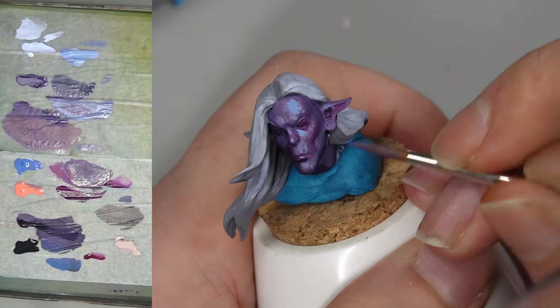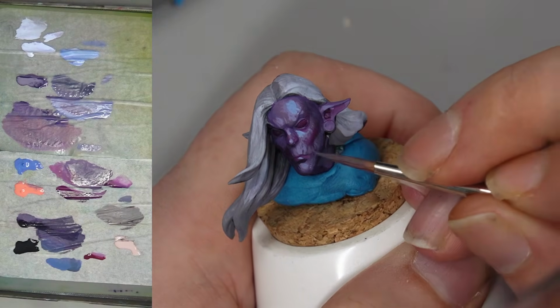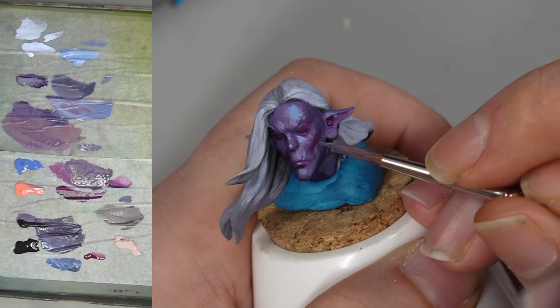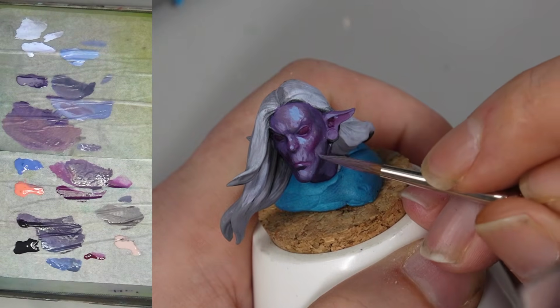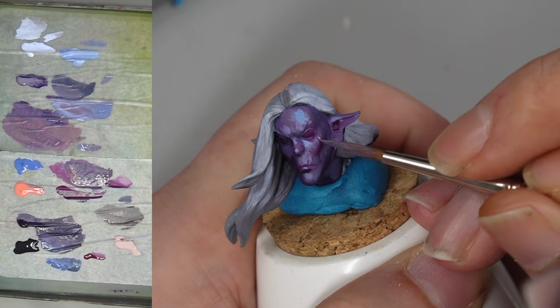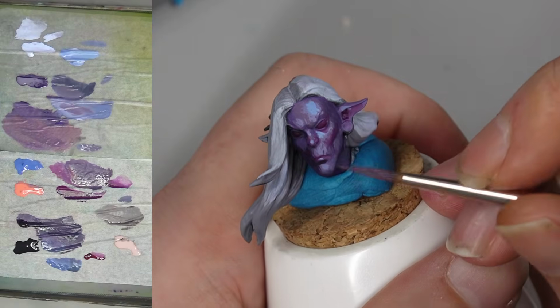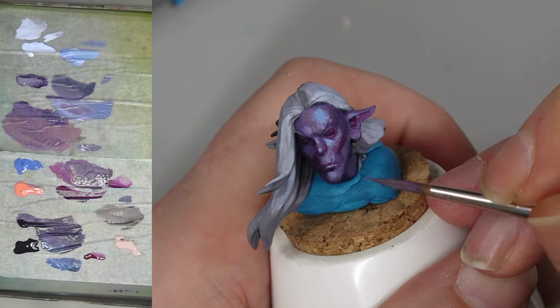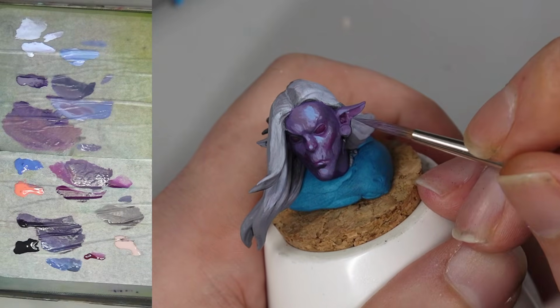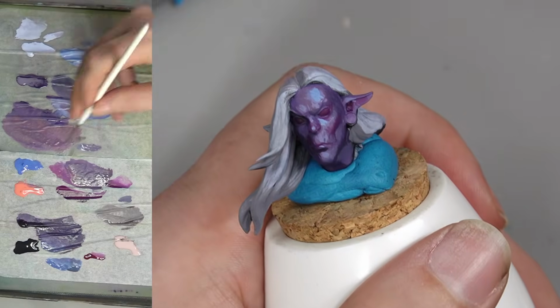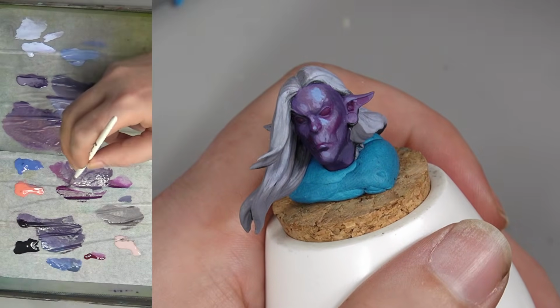I can begin to create more nuanced color ranges within these areas. Certain areas might be more gray, certain areas might be more red, but I use the colors all over my palette to introduce more life.